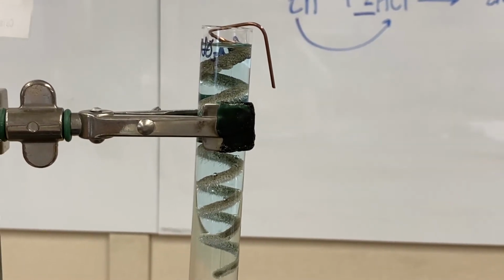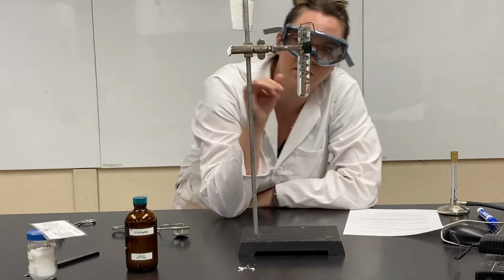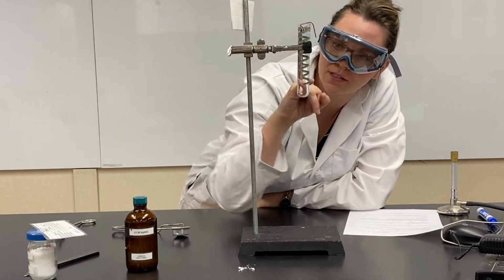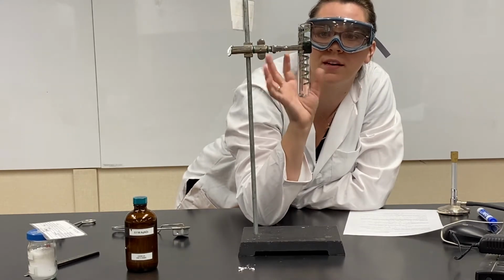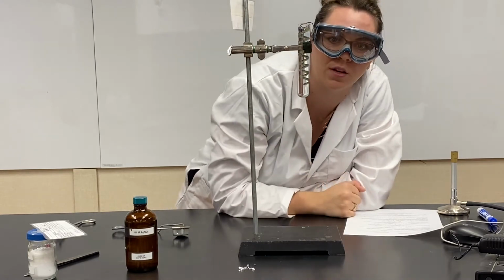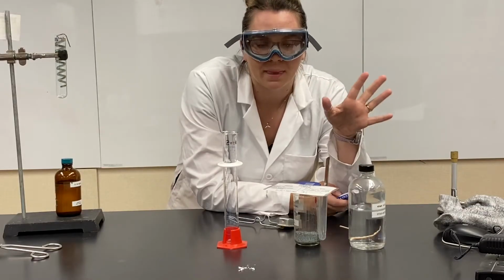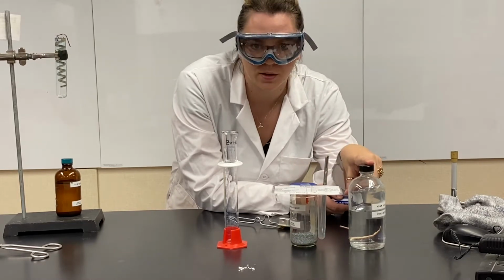Gotta love it. So I'm going to move this off to the side so we can keep going with our demos. But you can really start to see the crystals now. I'm going to zoom in again in like 20 minutes or so so you can really see what's going on and what it looks like. Okay, our next demo is we have zinc metal, and we're adding it with hydrochloric acid.